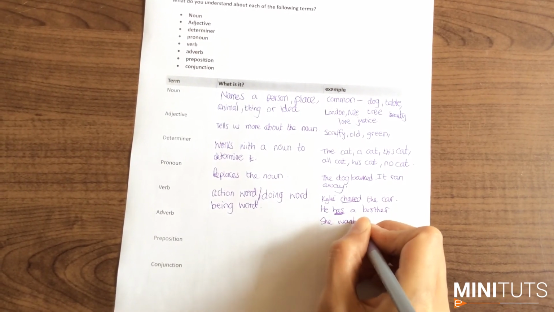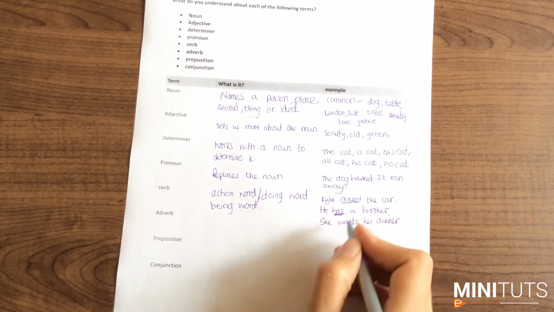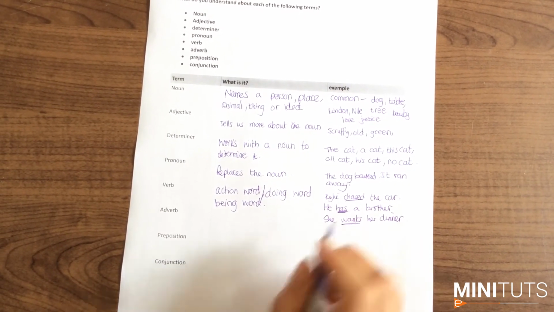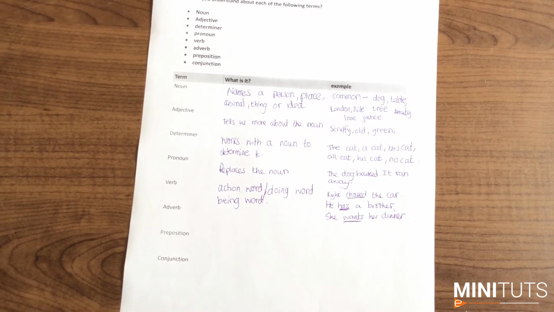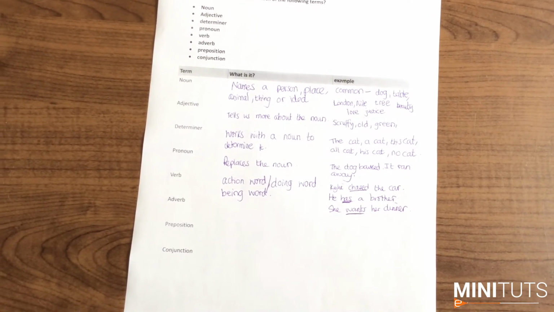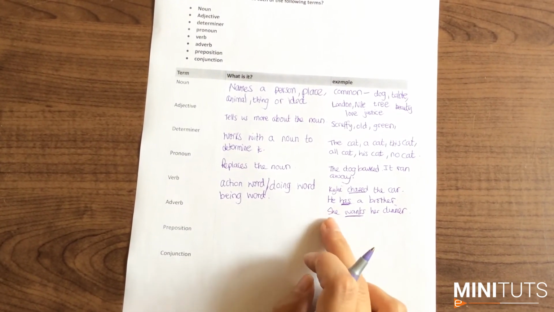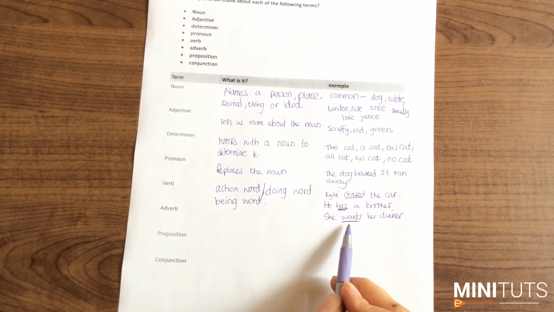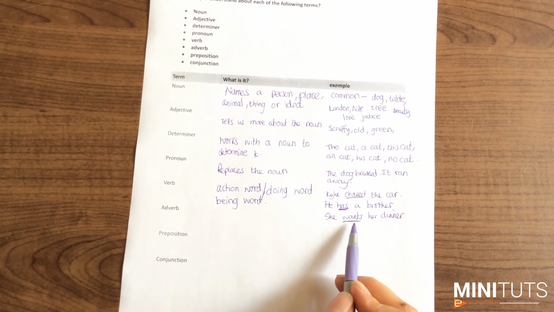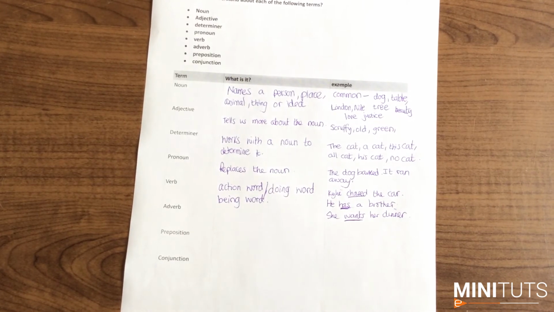She wants her dinner. The word wants, this is a state. So you're describing the noun, who's this, she, okay, this pronoun. She is in an emotional state where she wants the dinner. So it's a state verb.